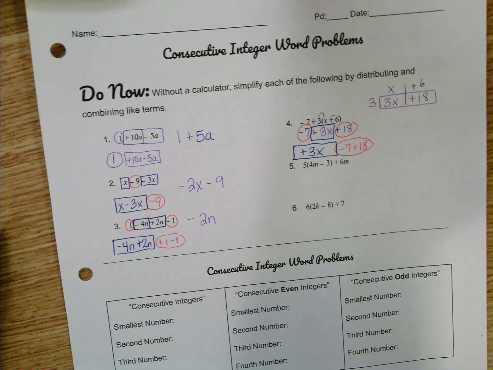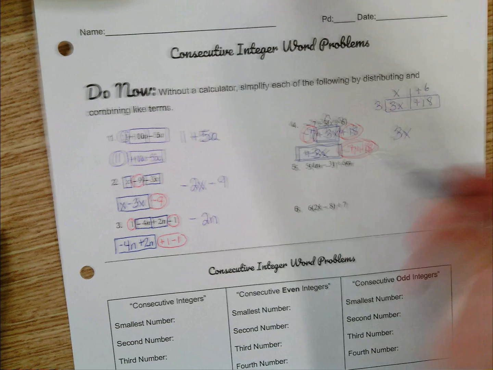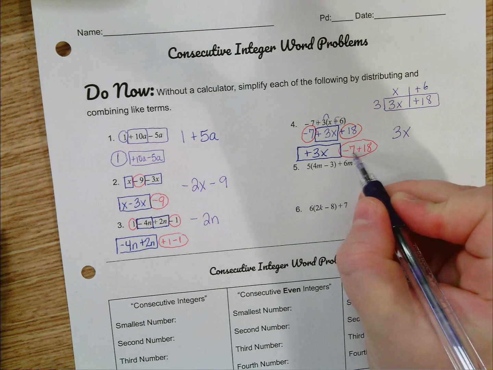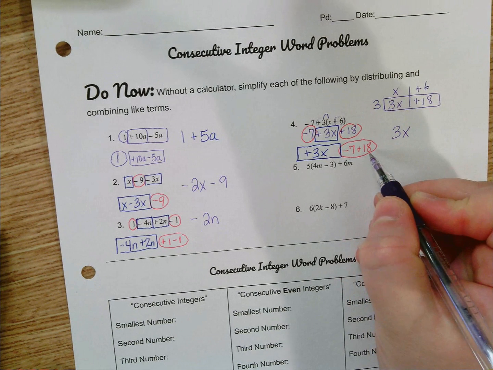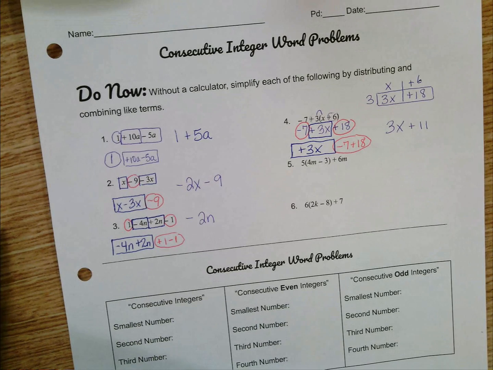There's nothing to combine that 3x with, so I'm going to start with 3x. And then for my constants, I've got negative 7 plus 18. It's the same thing as 18 minus 7, which is 11. So I get 3x plus 11.